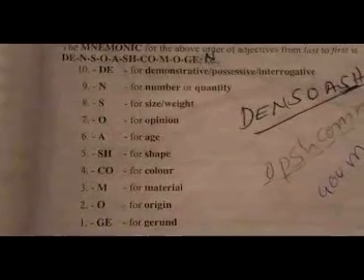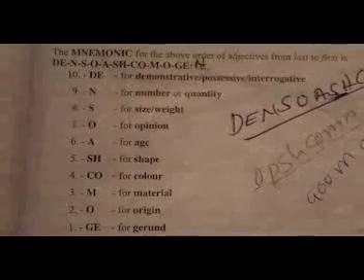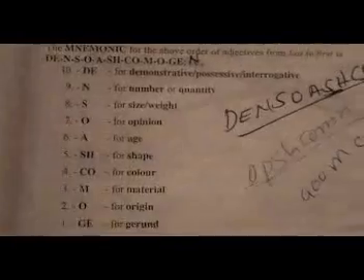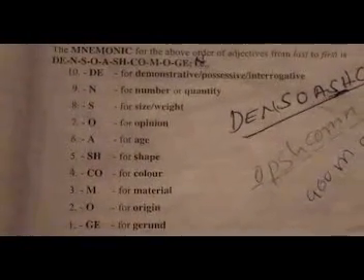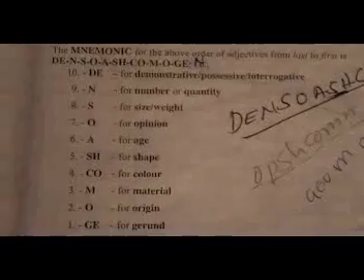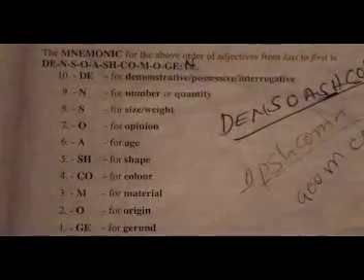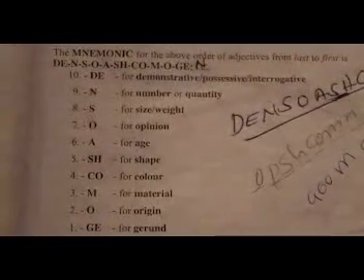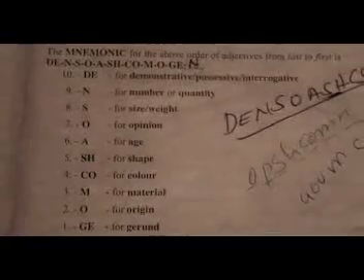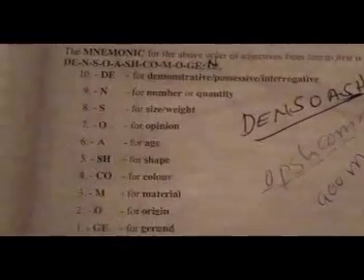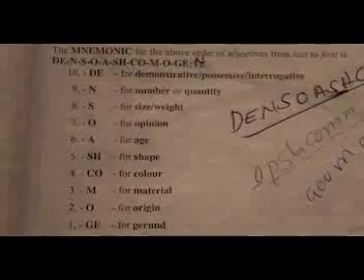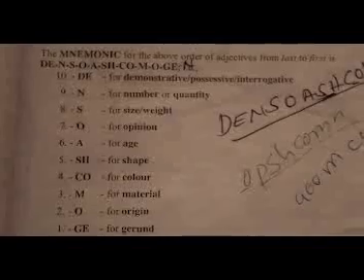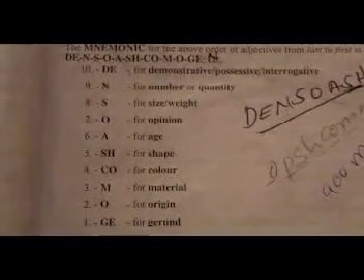So this is the mnemonic of getting the order of adjectives, and the formula is Denso Ashkomoji. De standing for demonstrative, possessive, or interrogative adjectives. Then N standing for number or quantity. Then S standing for size or weight. Then O standing for opinion. A standing for age. SH standing for shape.